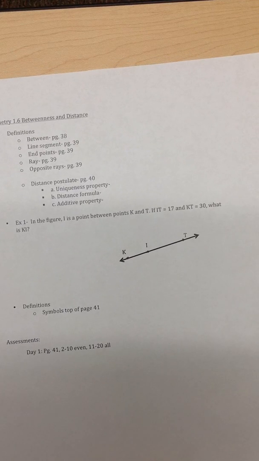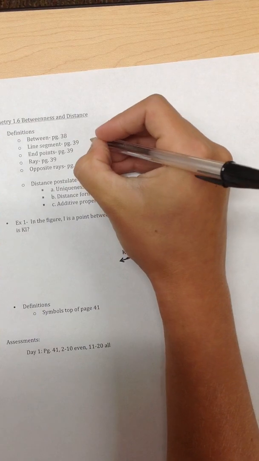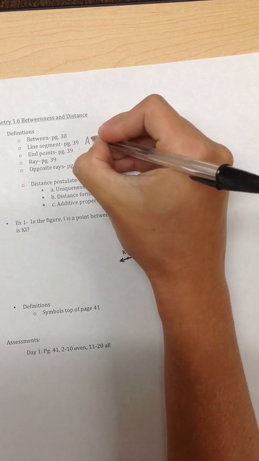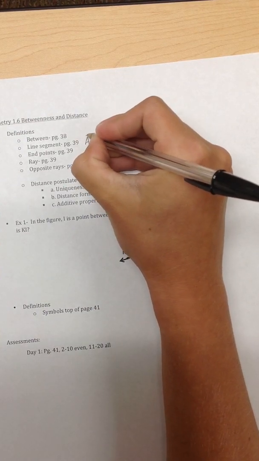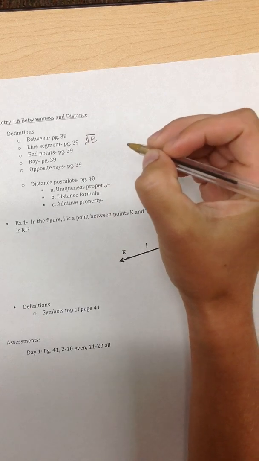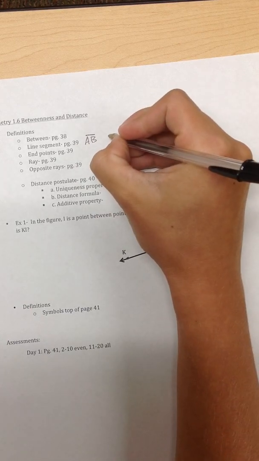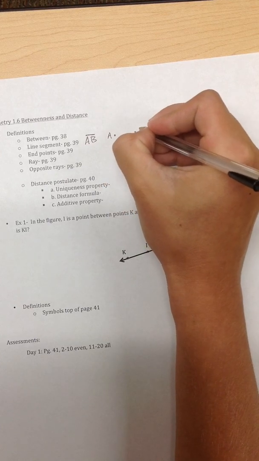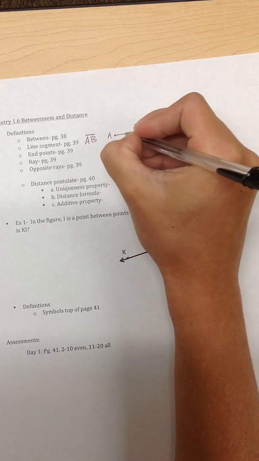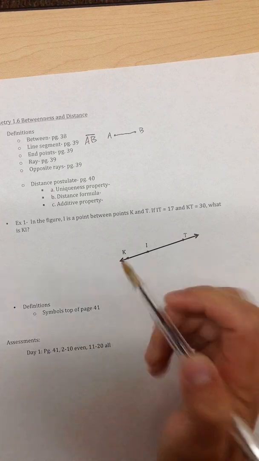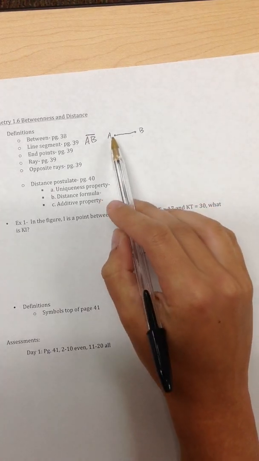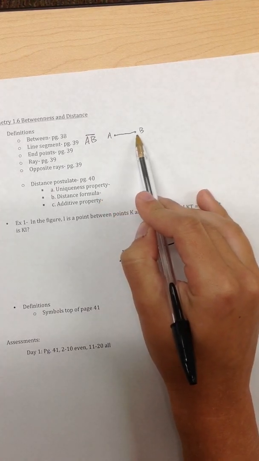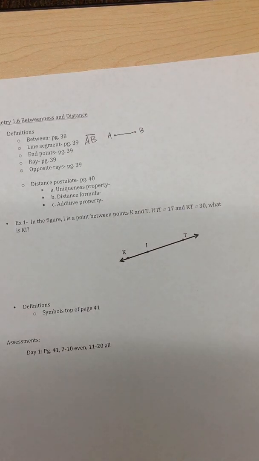If you've got a point A and a point B, you connect in between, and it's stopping at A and stopping at B. So it's just a chunk, or a segment, of a full line.